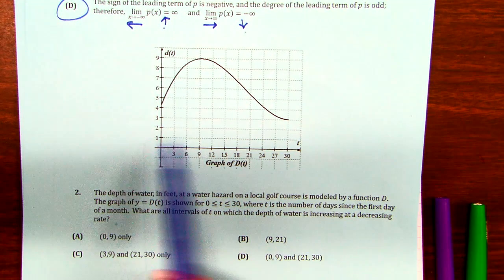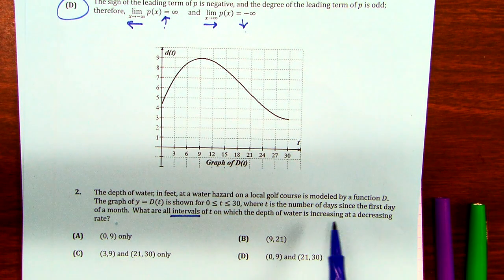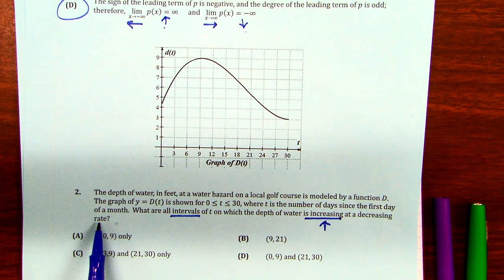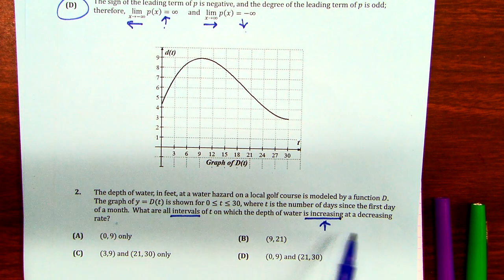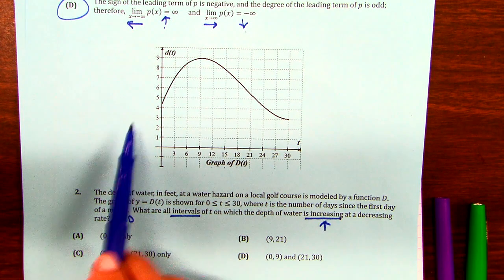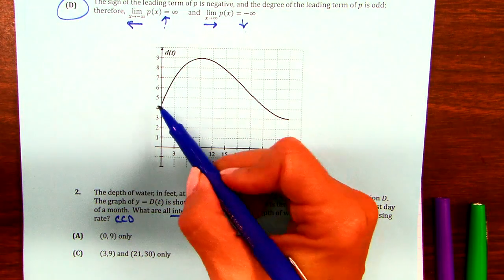So what we're looking for is the interval. Remember, interval is what part of the x-axis is the graph going up, so increasing, and decreasing rate. Anytime we talk about increasing or decreasing rate, we're talking about concavity, and decreasing is down, so it's concave down. So we want to find what part of the x-axis is our function going up and also concave down.